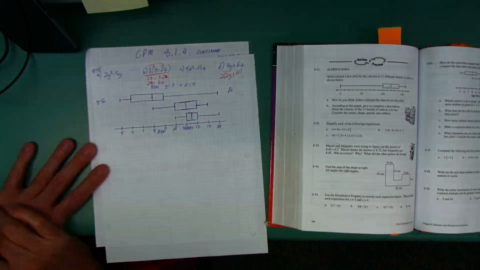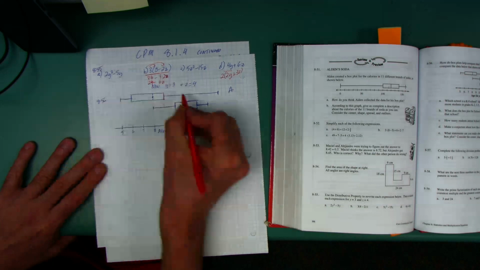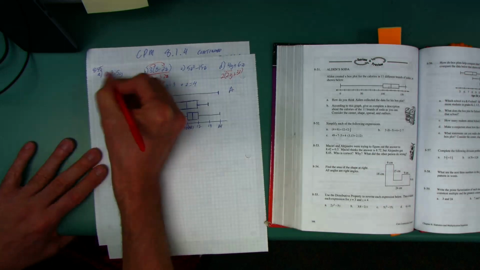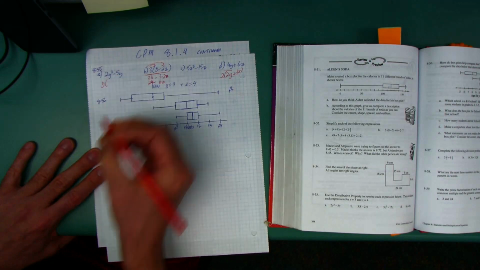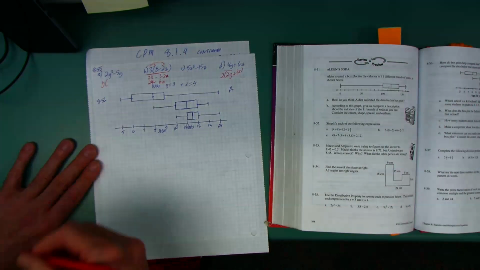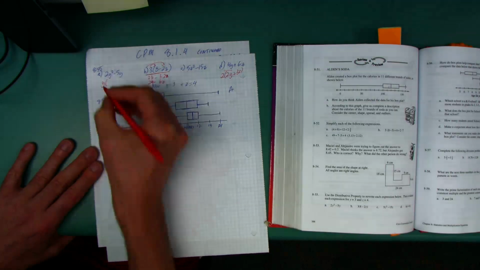Come back tomorrow and check your answers. I'll help you on this one too. You're still going to have to go substitute. I'm going to pull a y out of both of these terms. It's kind of like simplifying fractions. You find something that goes into the top and the bottom. We'll find something that goes in both terms.